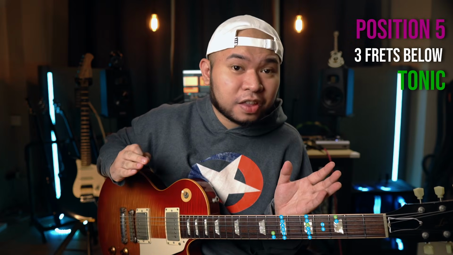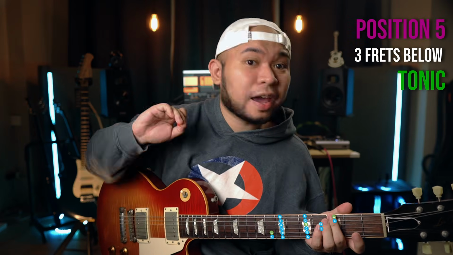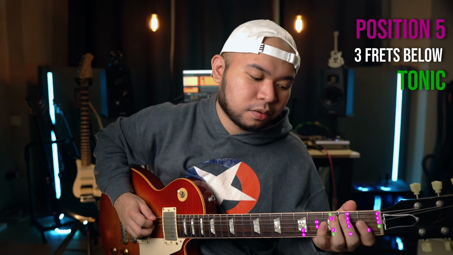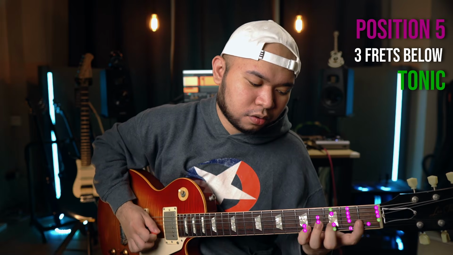So, sa position 5 naman, balik tayo ulit sa tonic, tapos minus 3 frets. 1, 2, 3, open string. And then, apply your position 5. Ganun lang kasimple. So, assignment nyo na lang to know the distances ng positions 2 and 4. Kaya nyo yan. So, okay, let's hear G major scale in context.